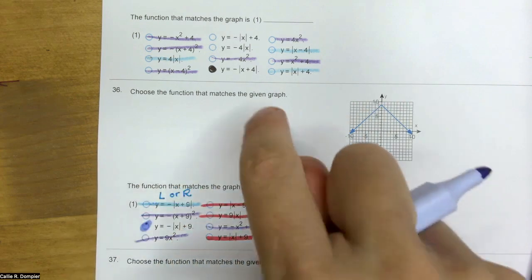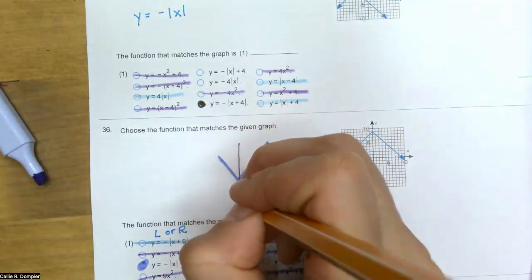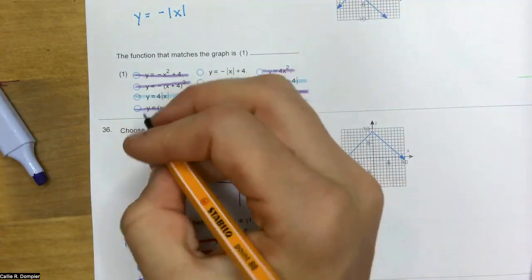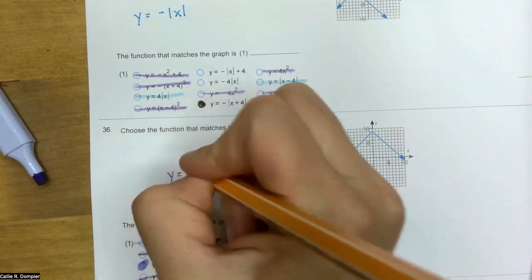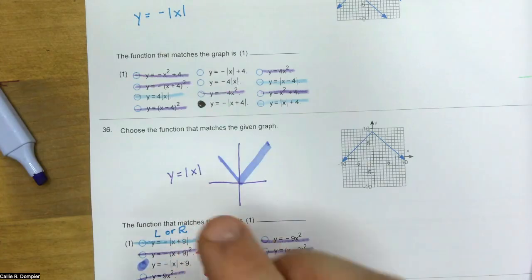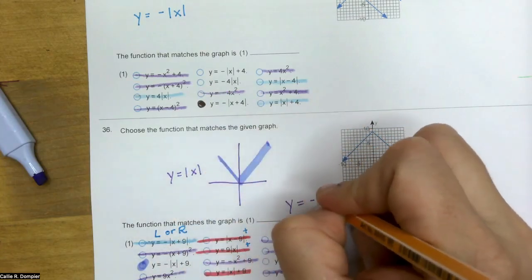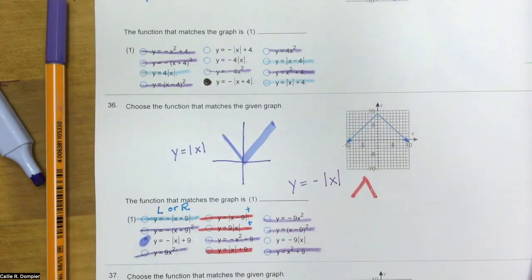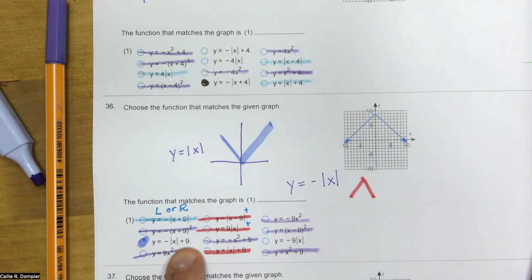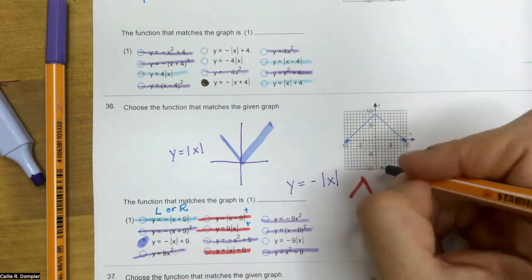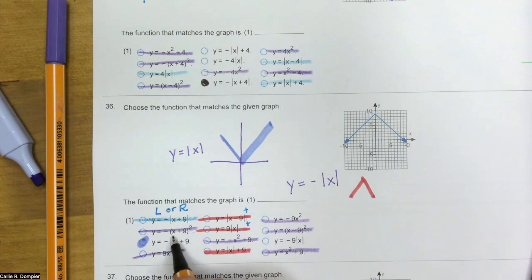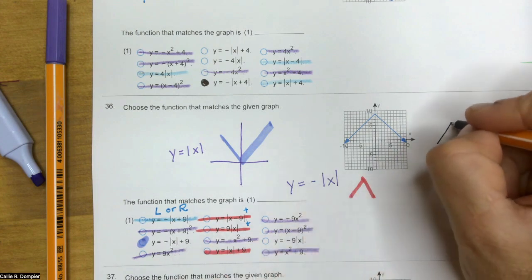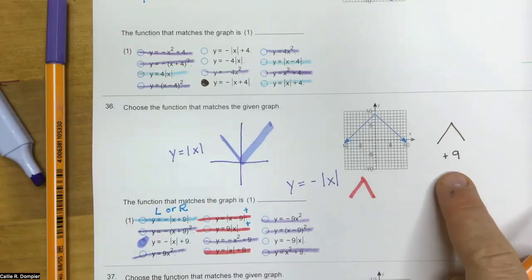So we moved it up. We have that absolute value graph going right through the origin. That's what we started with. Y equals the absolute value of x. We made it negative absolute value of x, so that now it goes like this. Good. And then we added 9, outside of the absolute value bars, to move it up 9 on the y-axis. Good? Okay.